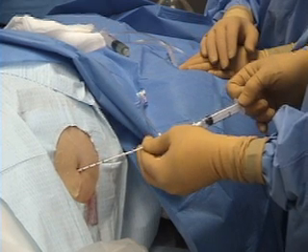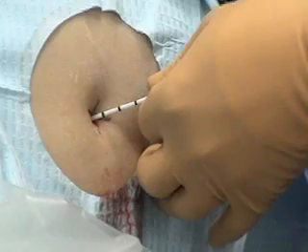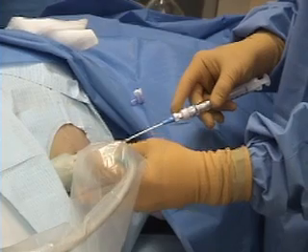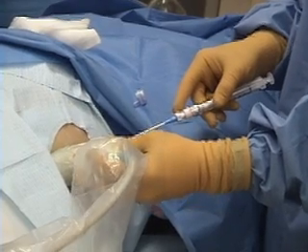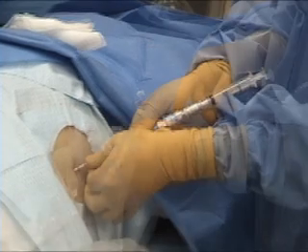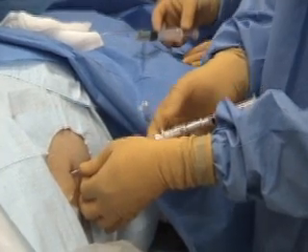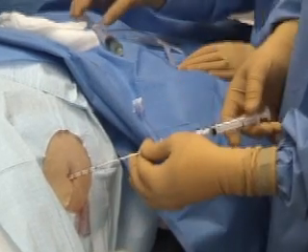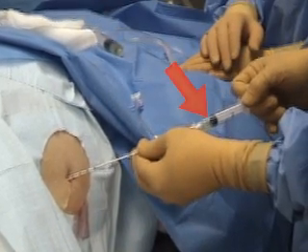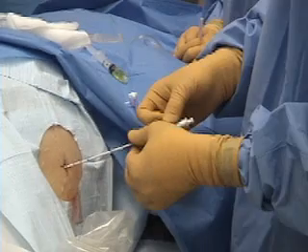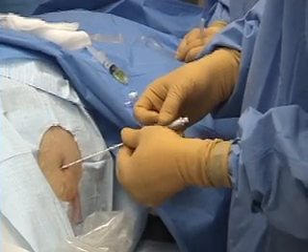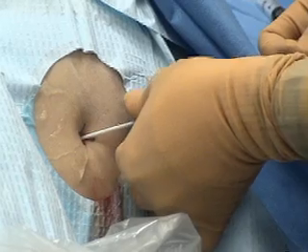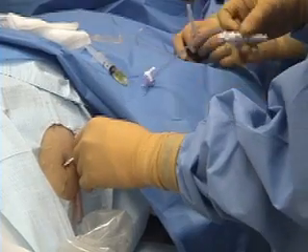Intermittently pull back on the plunger as you continue to advance the needle through the subcutaneous tissue. Bedside ultrasound may be used to confirm proper placement. You may feel a sudden loss of resistance when the needle pierces the peritoneum. Immediately stop advancement once the ascitic fluid begins to fill the syringe. Next, guide the plastic catheter over the needle and into the peritoneal cavity, and then remove the needle.